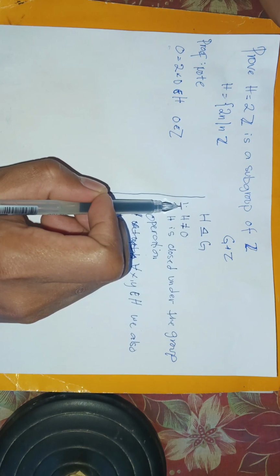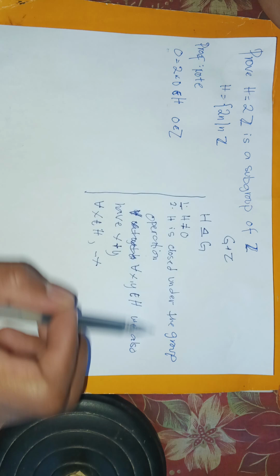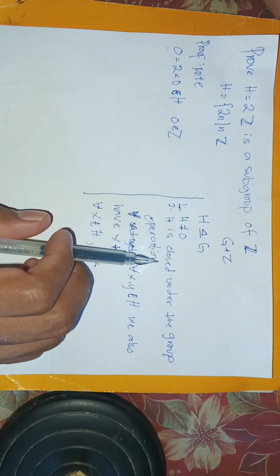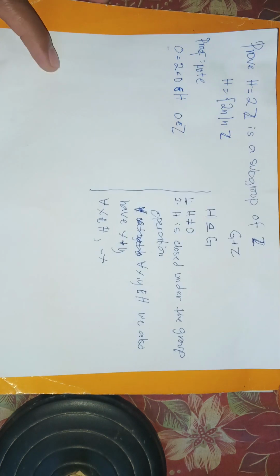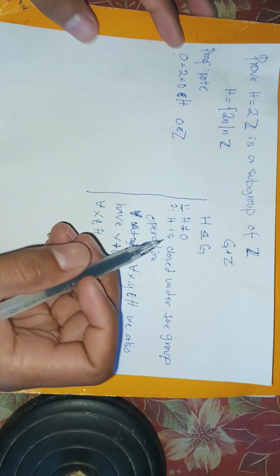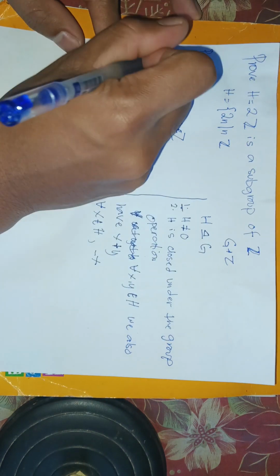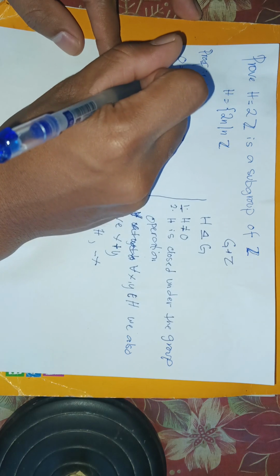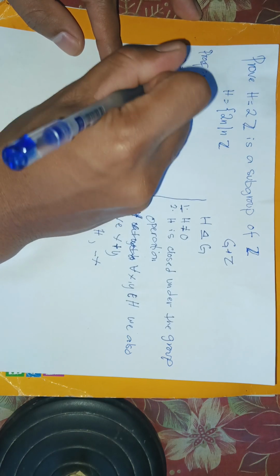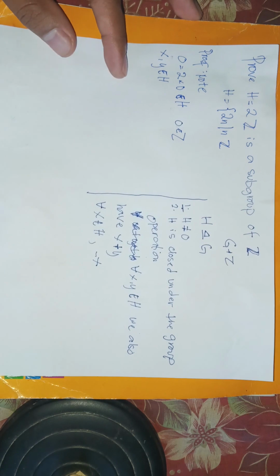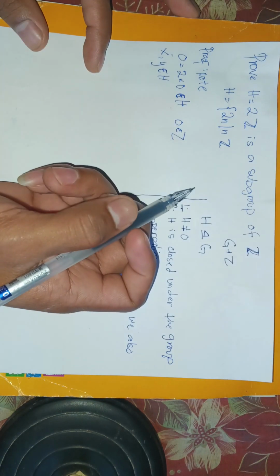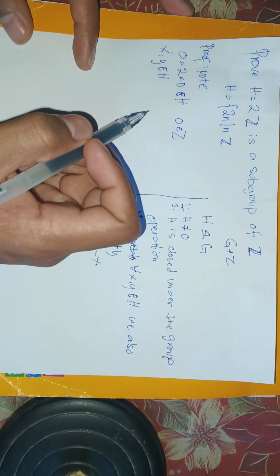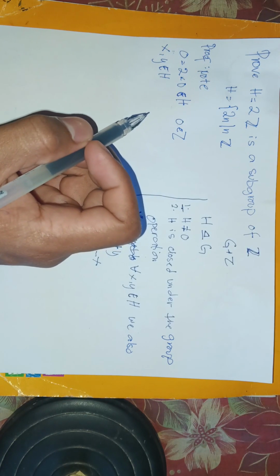So now we have to show H is closed under the group operation. So we'll take any x and y in H. And then what you typically do in this proof is just write down what it means for elements to be in your set.